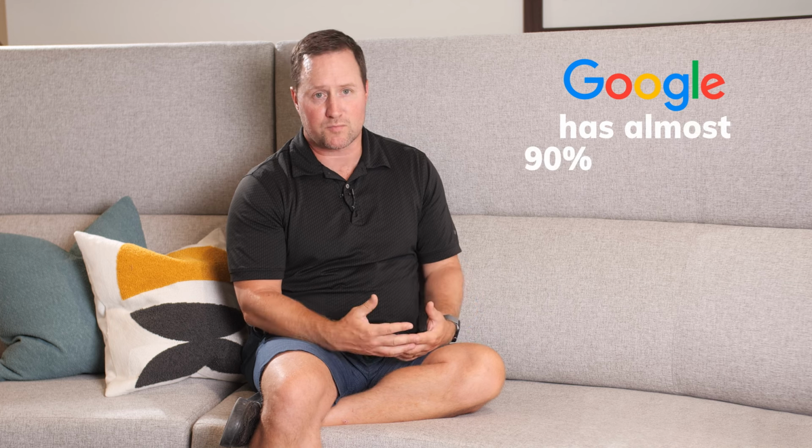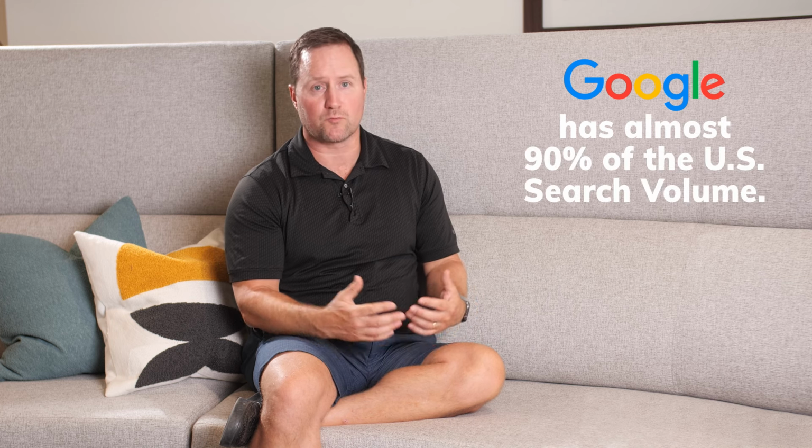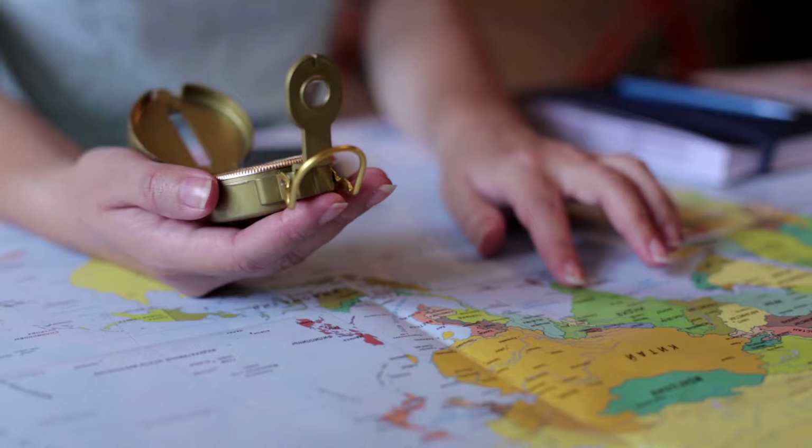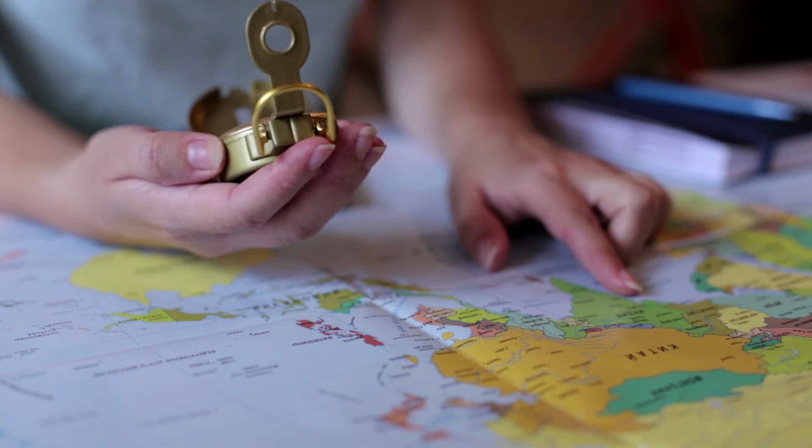So you have existing demand for your product. Step one, you're going to be on Google. Google has almost 90% of the US search volume. It's a great place to be if you want to capture customers. It is not difficult, but you have to be able to follow directions on Google. Google has given you everything you need. You just Google it on Google and you will find most of the answers you need.